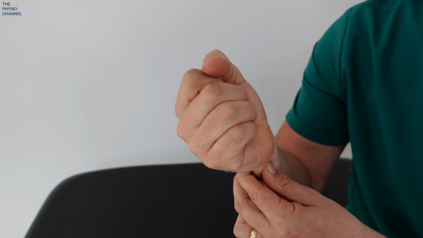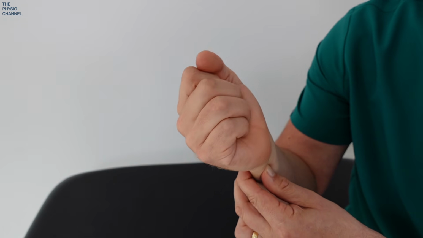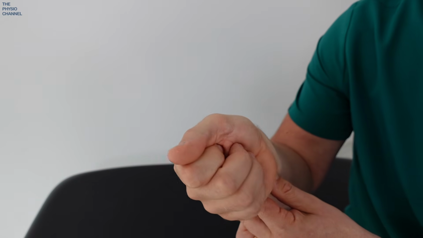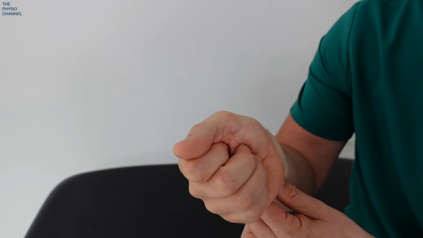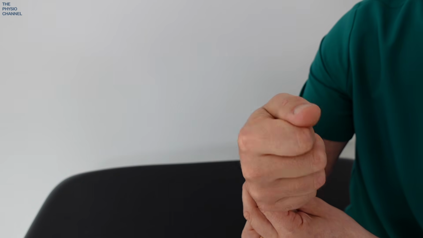What you can then do is extend and then scoop around the little finger side. They call this the ice cream scoop test. So imagine you're scooping out ice cream. When you do that, the tendon will move under your fingers, but is it subluxing? Is it coming out and around the end of the ulna? Or is it causing you any particular pain?